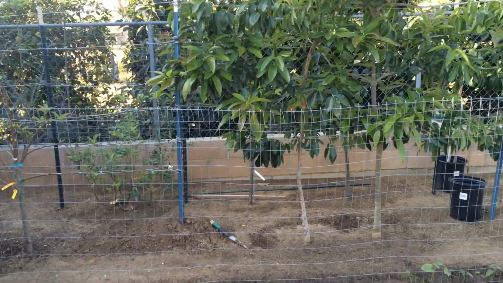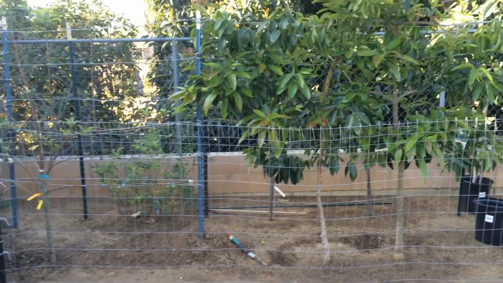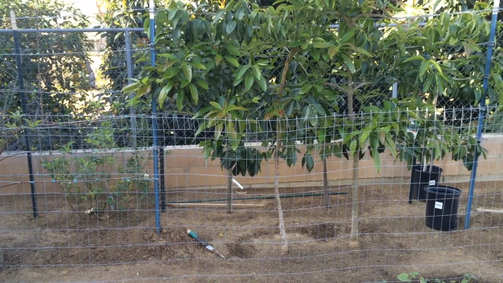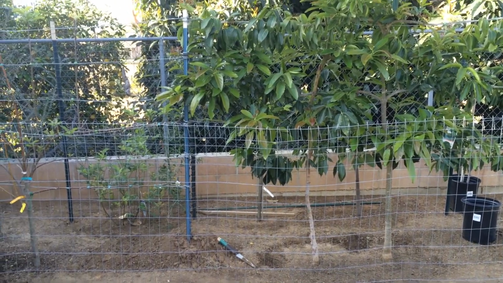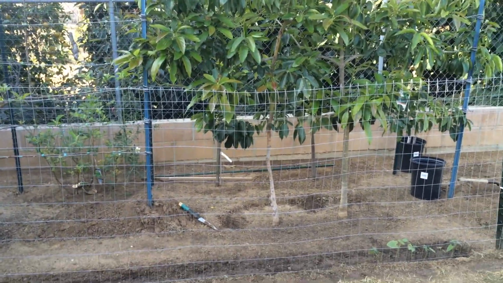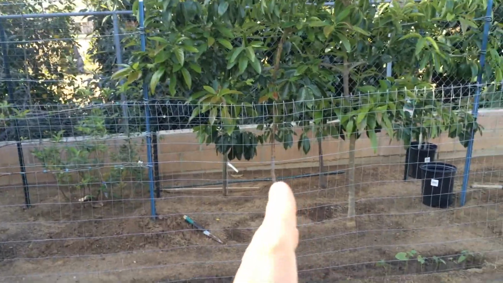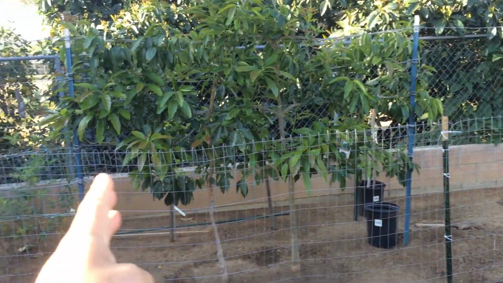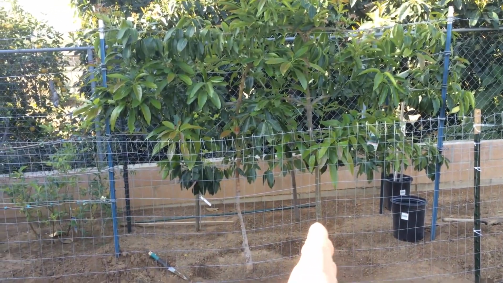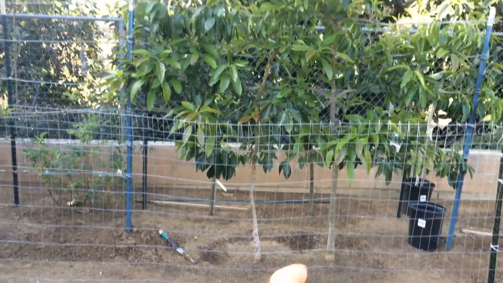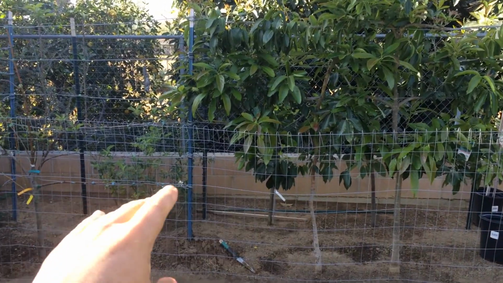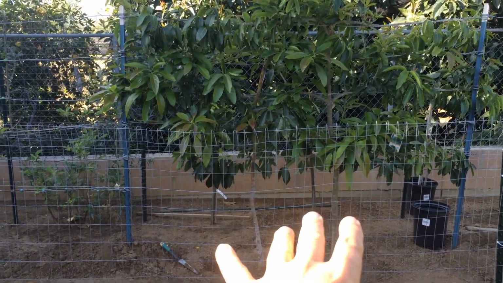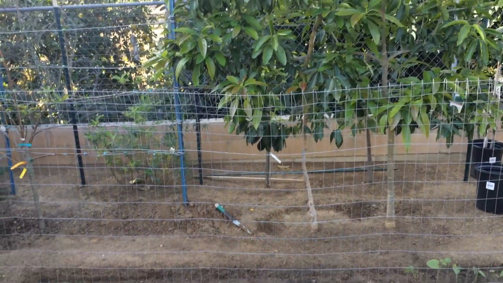If you watch espalier videos of apple trees, pear trees, any kind of tree that is being espaliered, you will see that in a space of about 8 feet, there is one tree, and they let it grow up and espalier the branches, and that is the total amount of trees that they have in that area.